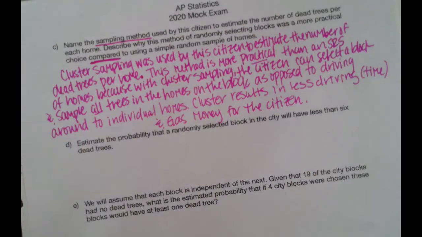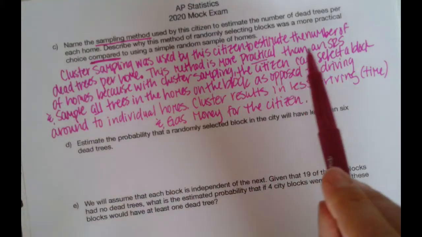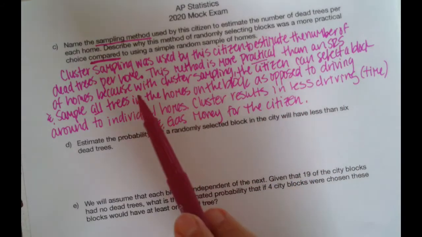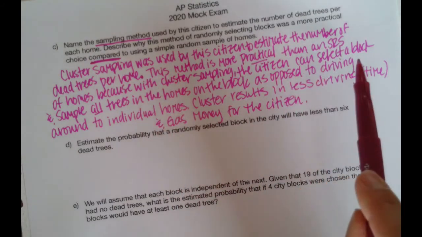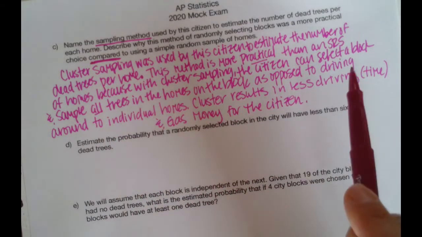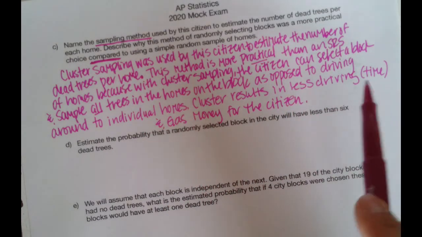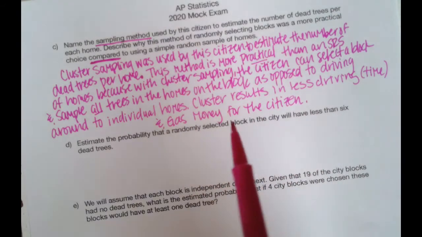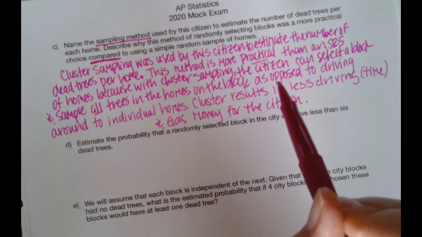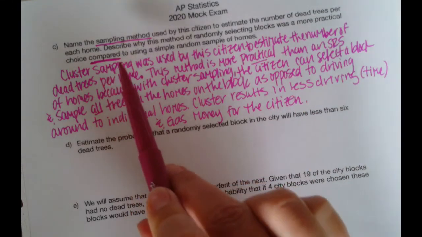So I made sure that I answered the question. The sampling method is cluster. So cluster sampling was used by the citizen to estimate the number of dead trees per home. This method is more practical than an SRS of homes because with cluster sampling, the citizen can select a block and sample all the trees in the homes on the block as opposed to driving around to individual homes. Cluster results in less driving, which saves time and gas money for the citizen. So you have to say something as opposed to going around each individual home. It's asking you to compare, so you must compare.